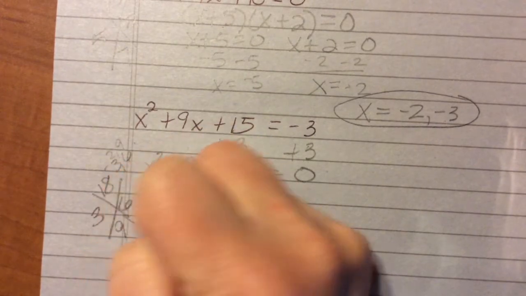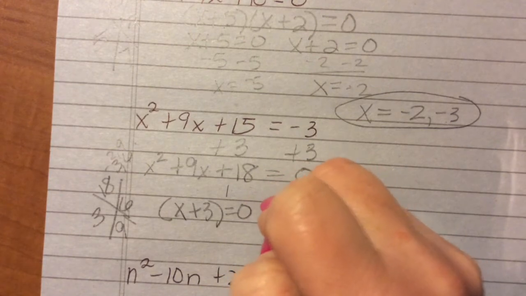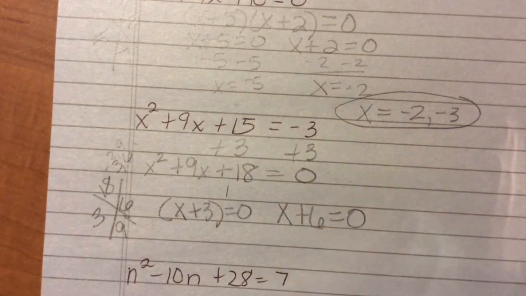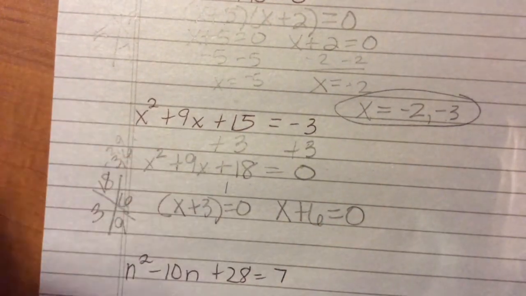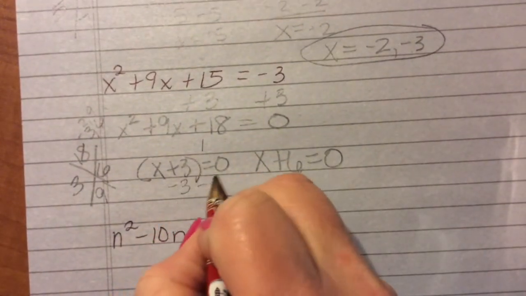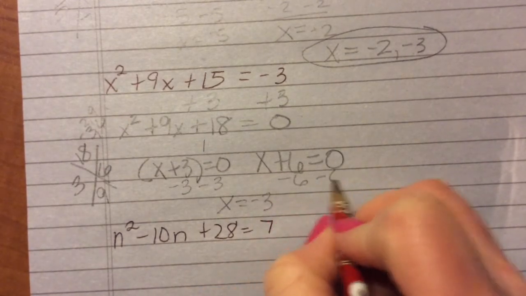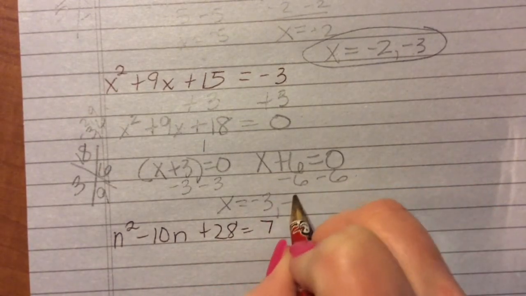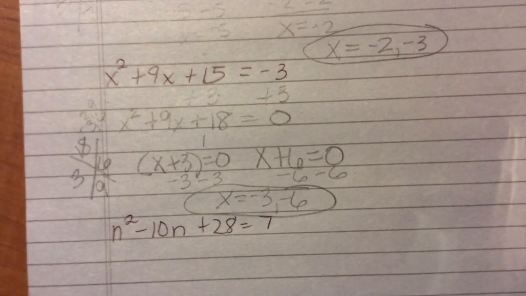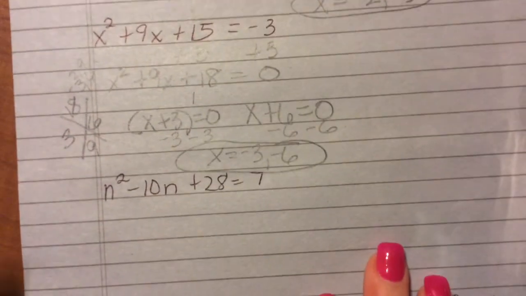Okay, so once again, we're going to go x plus 3 equals 0. And I don't need the parentheses. I'm not sure why I wrote it, other than I'm used to doing that. X plus 6 is 0. Just so you know, if you do this, I'm not going to mark you wrong. So minus 3, minus 3, so x is equal to negative 3. And over here, it's negative 6, negative 6. So this one's either going to be the negative 3 or the negative 6. Pretty easy. Okay, so let's do another one.